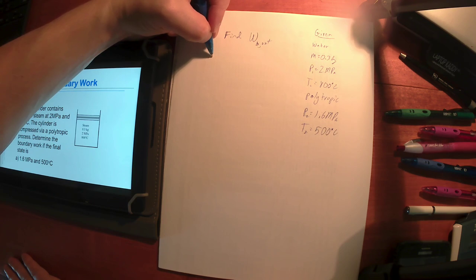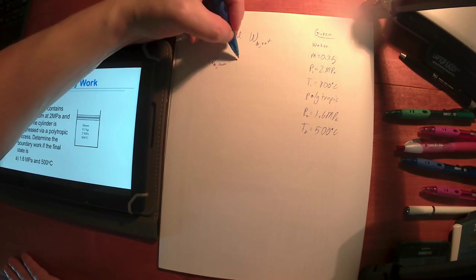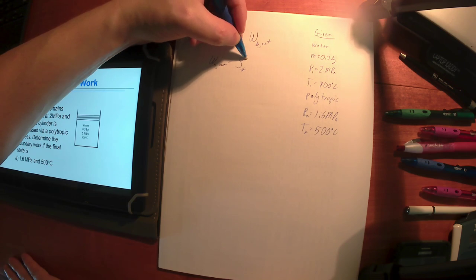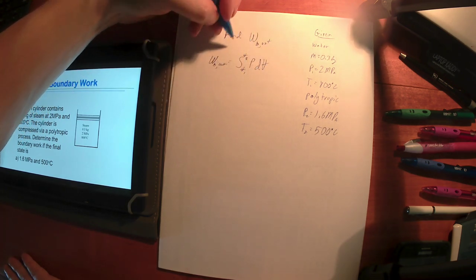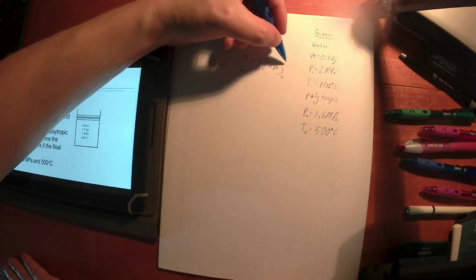But another thing you might do anytime you got a boundary work problem is just write out the boundary work expression just to see if you can quantify it or get enough information to try to get to a solution. We talked last time, we said if the mass is constant, you can pull that out of the integral.